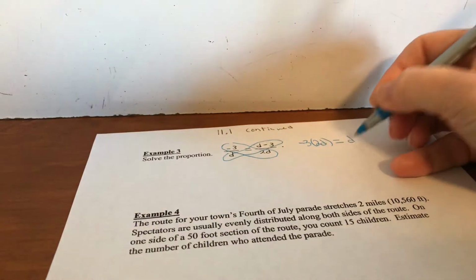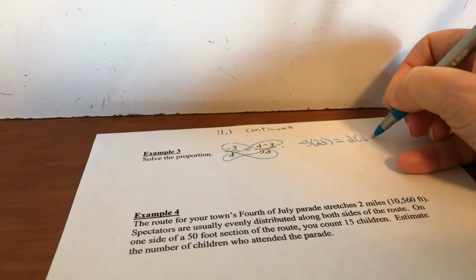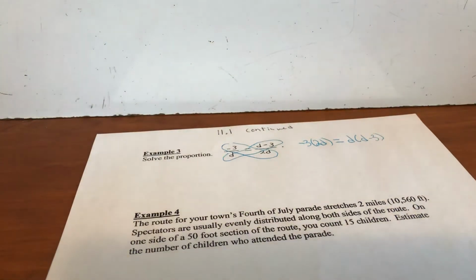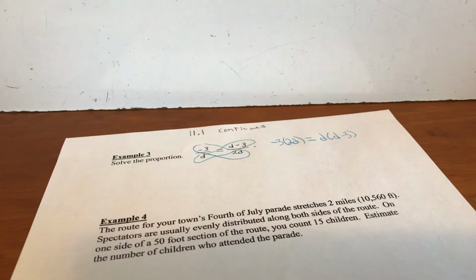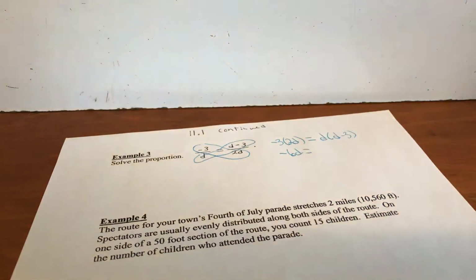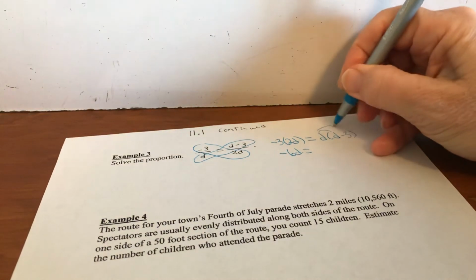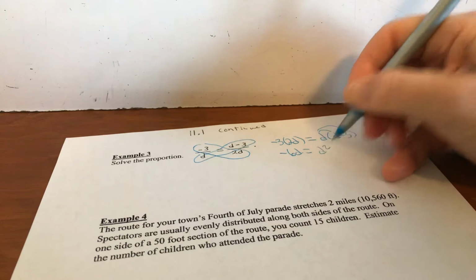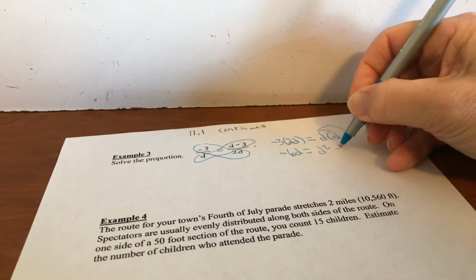So d times d minus 3. And then I want to multiply all of that out. So a negative 3 times 2d gives me negative 6d. And d times d minus 3 is the distributive property. So I will get d squared minus 3d.